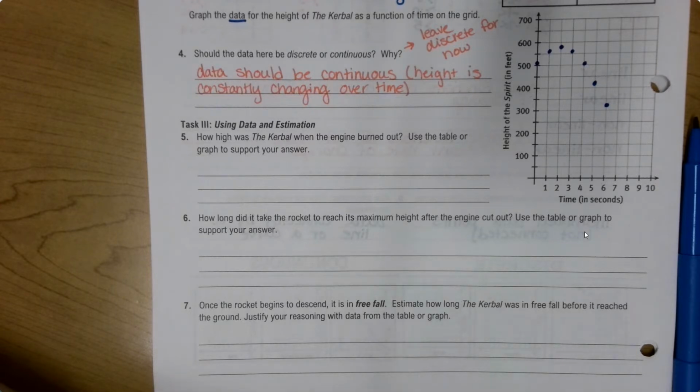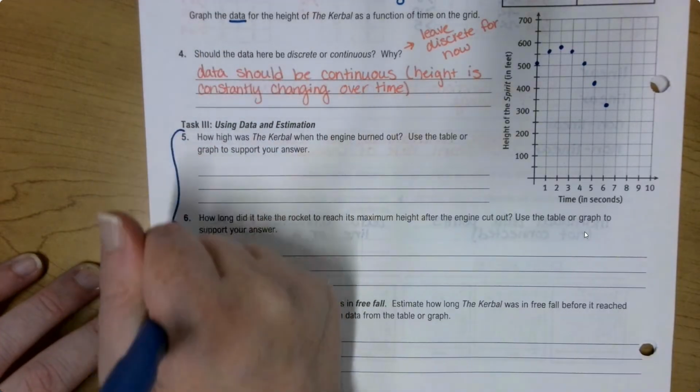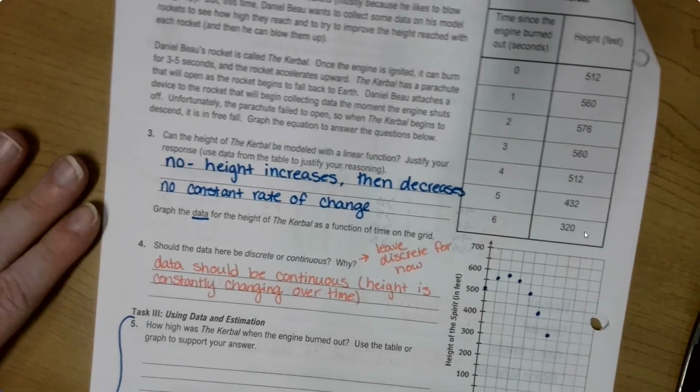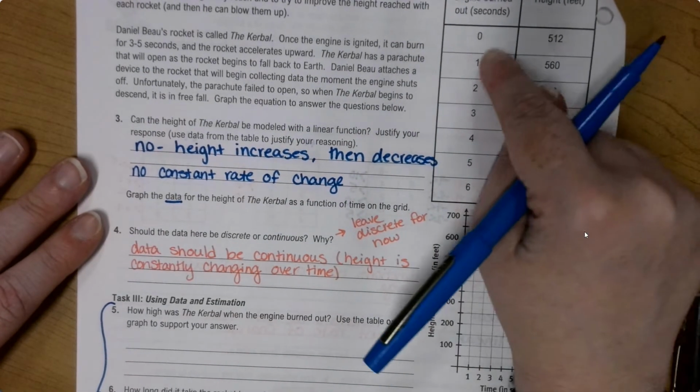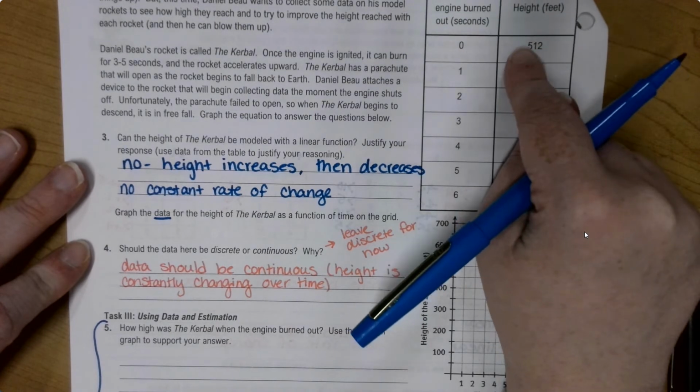Estimate how long the Kerbal was in free fall before it reached the ground. So I'm going to ask that you answer these 3 questions. Now remember, the data didn't start collecting until the engine burned out. So the engine burned out at 0 seconds. So that's where we're starting our data from.